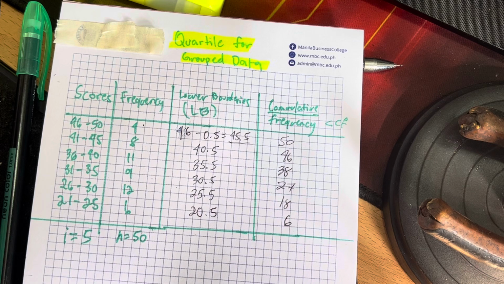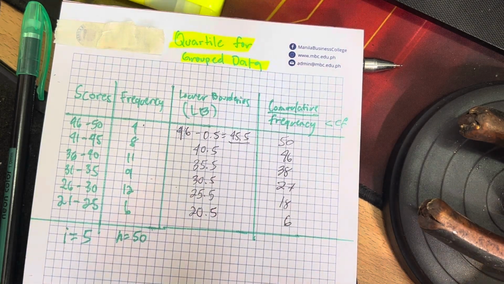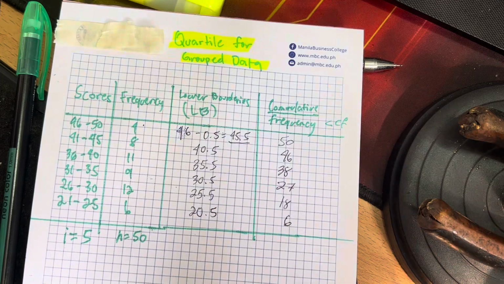It depends sa quartiles kung ano gagamitin natin, if quartile 1, 2, or 3. Okay, so after we get the values, we will get the formula. So anong gagamitin natin yung formula?